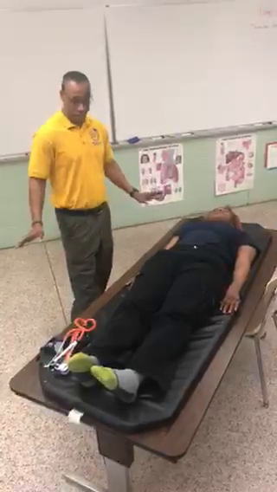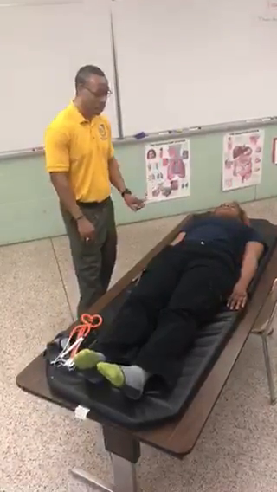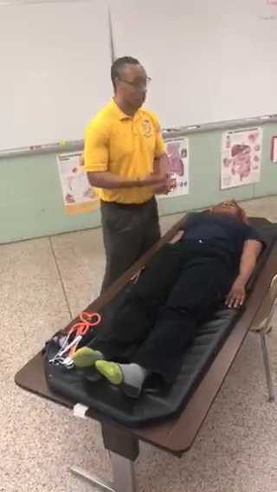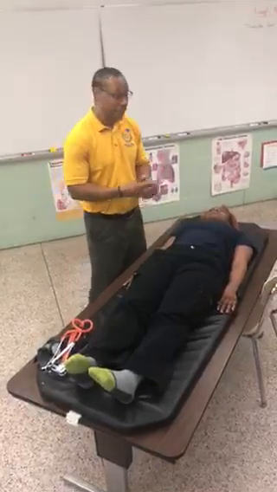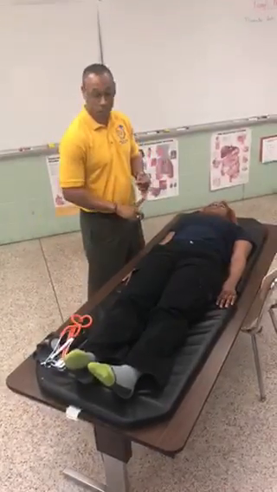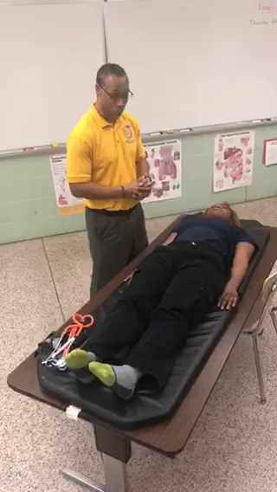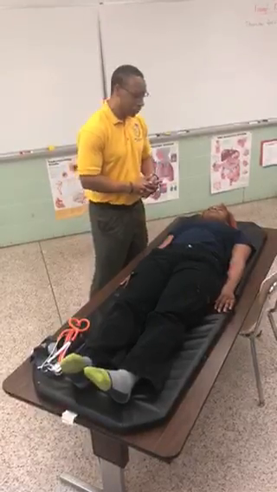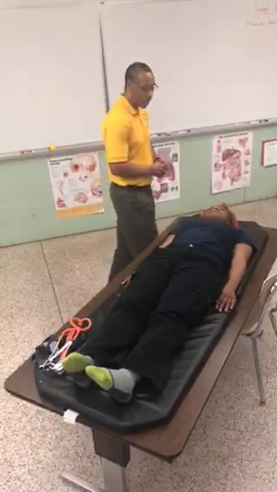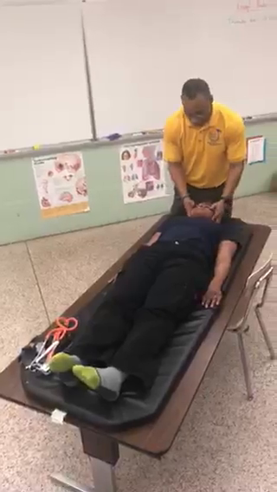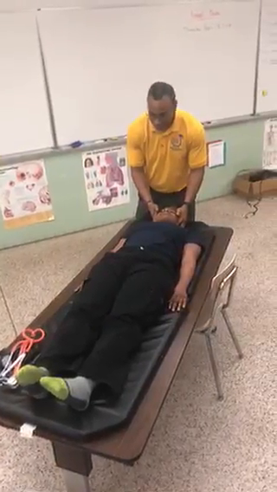Scene safety, BSI. Number of patients, I have 1. Additional resources, I'm going to request ALS, police, and/or fire. Mechanism of injury is ejection off of a motorcycle. Because of the mechanism of injury, I'm going to go ahead and grab C-spine. I'm going to turn C-spine over to my EMT assist.